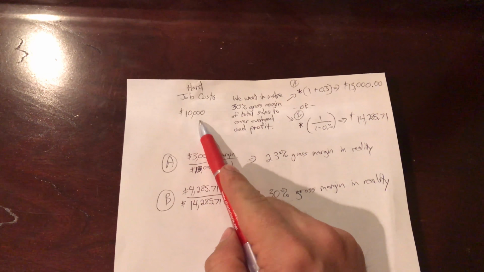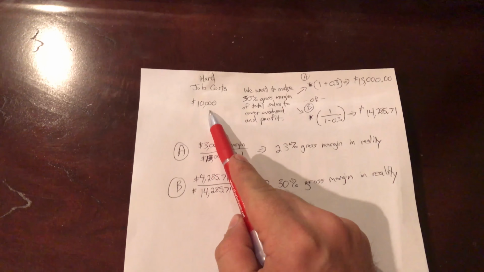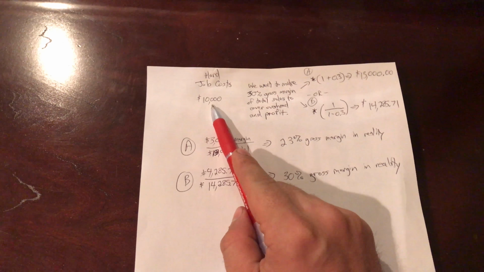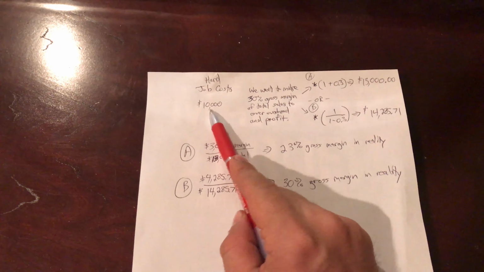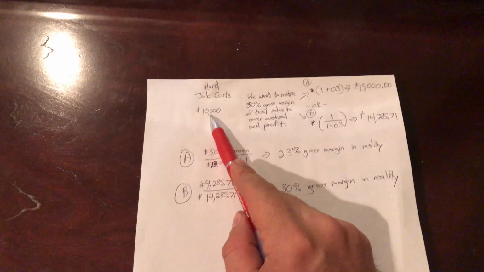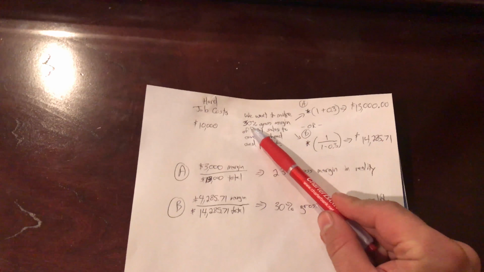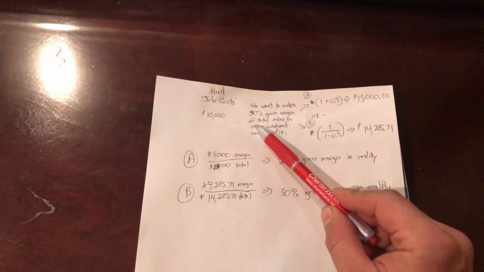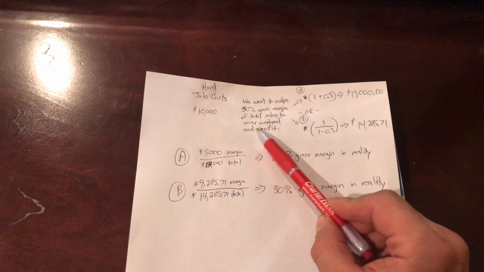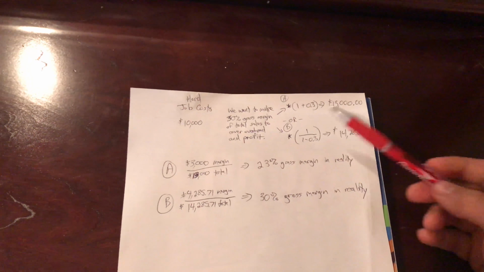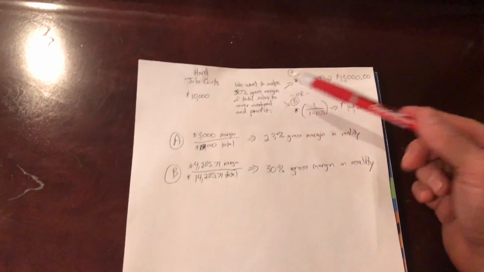Let's say that you've got hard job costs on a particular job. This is labor, material, that's it. Labor and material costs you as a contractor $10,000. Okay, now let's say that we want to make 30% gross margin of total sales to cover our overhead and our profit and that kind of thing.